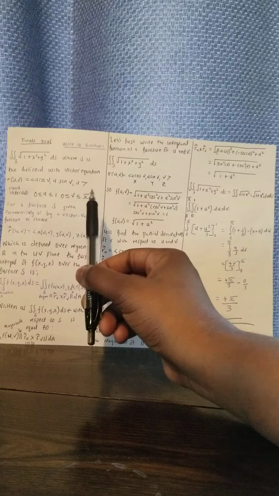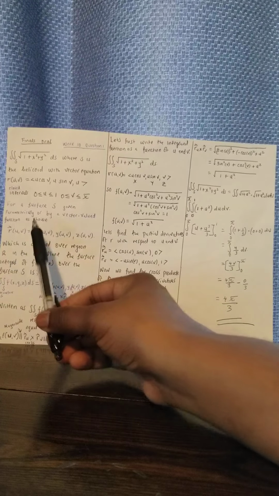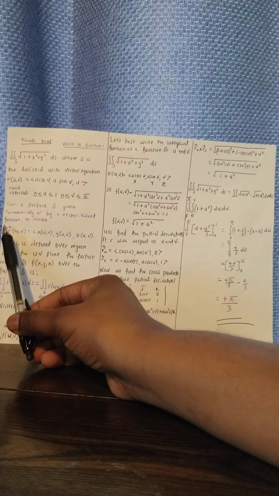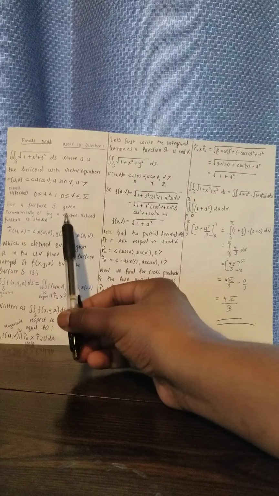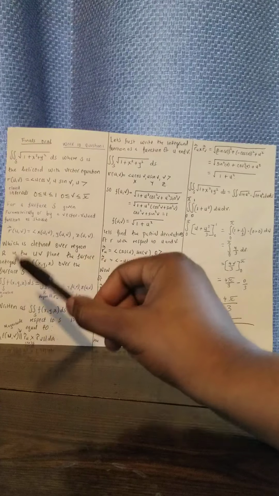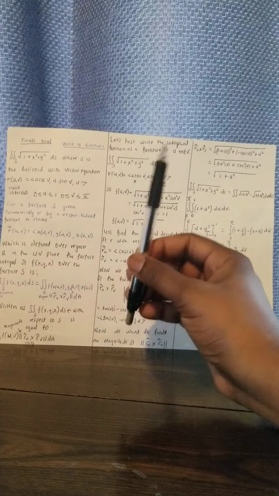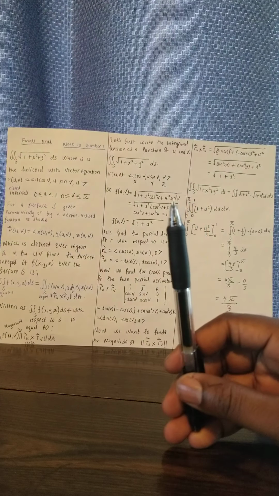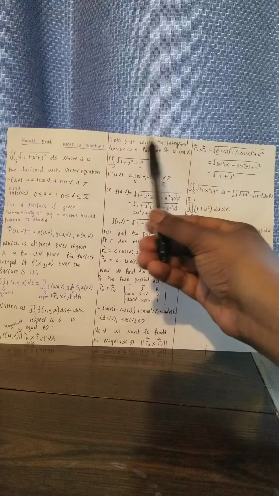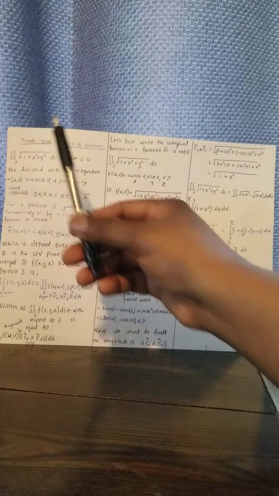So we are crossing them together, and then we are finding the magnitude, and then we are multiplying that with our integrand expressed in terms of u and v. So let's first write this integrand as a function of u and v.